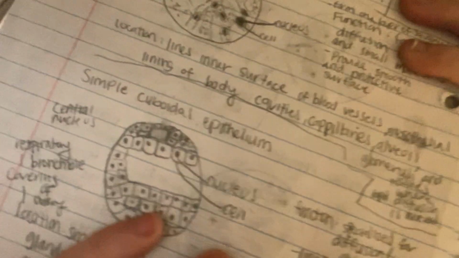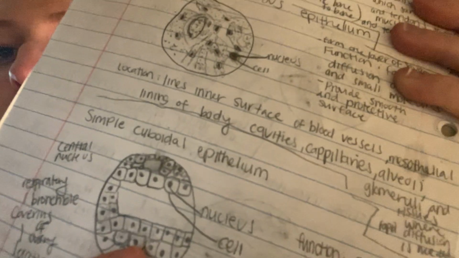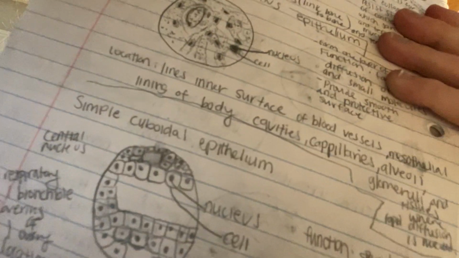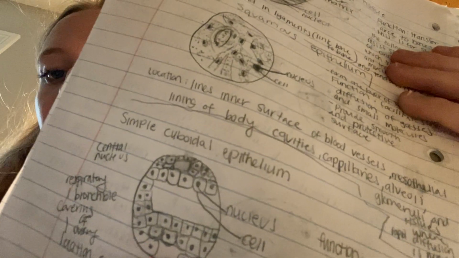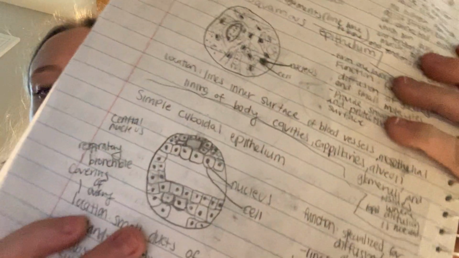And it has a central nucleus, so it's easy to identify through that. If you see a central nucleus in the epithelial cell, you can tell, especially by the shape, that that's a simple cuboidal epithelium. And it is in your respiratory bronchioles, the covering of your ovaries, and small ducts of kidneys, pancreas, and salivary glands, and in the kidney tubule cells, and it facilitates absorption and transport of filtered substances, and absorption and transport of many substances. So this is another look at that simple cuboidal epithelium.